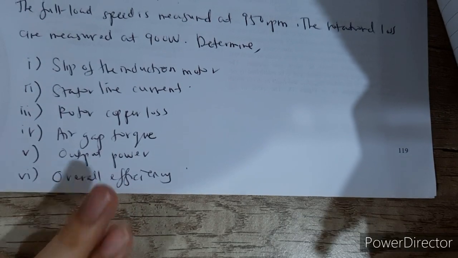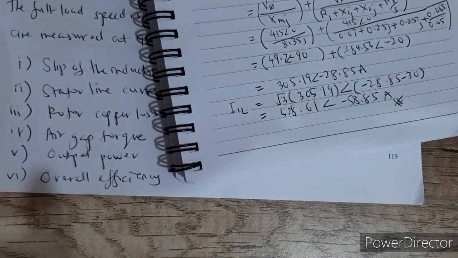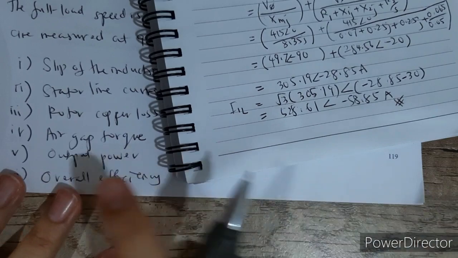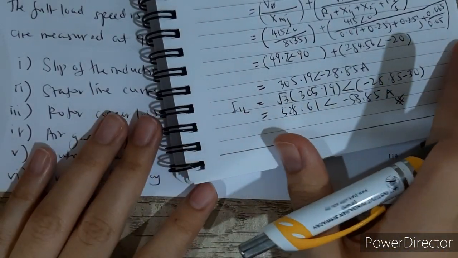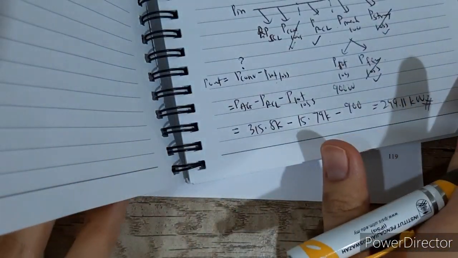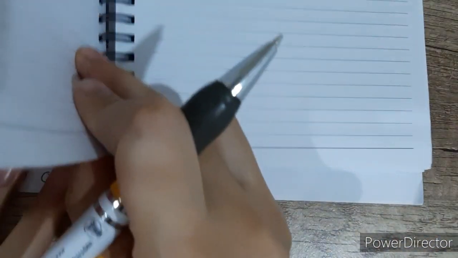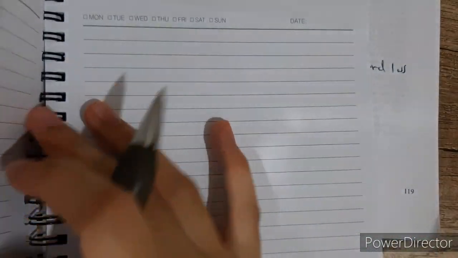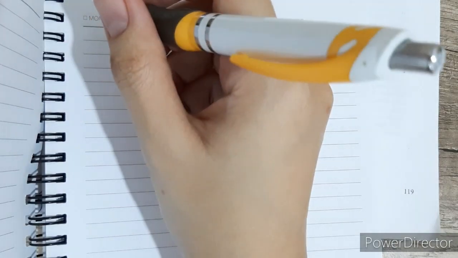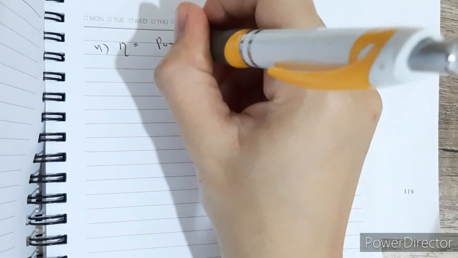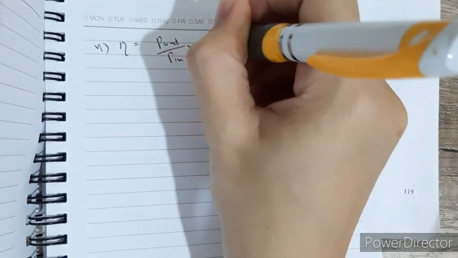So last one is the overall efficiency. For overall efficiency, the general formula is P out over P in times 100.